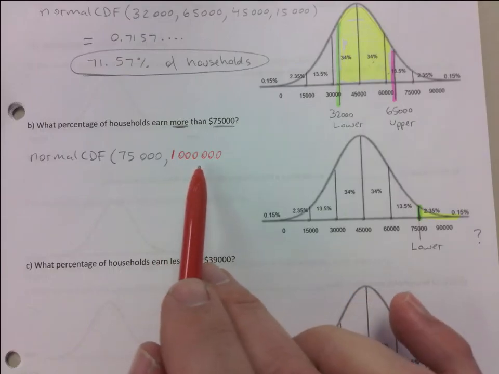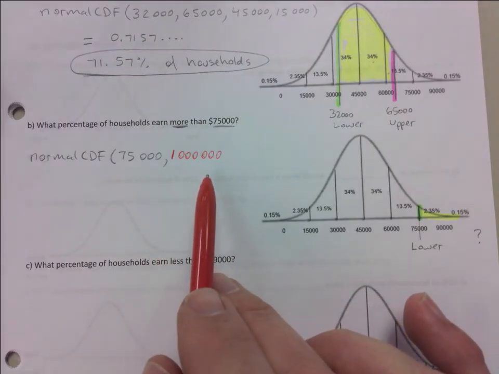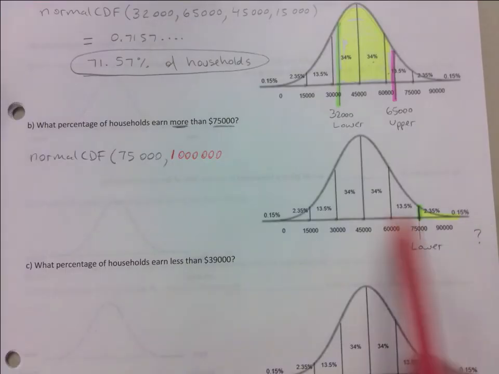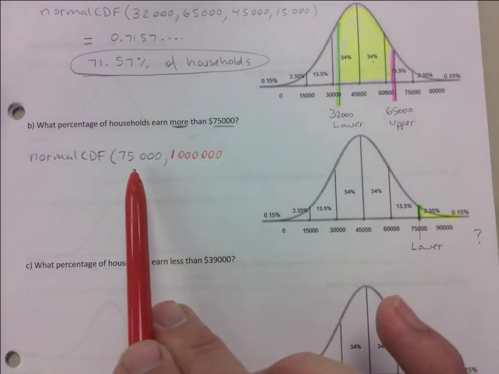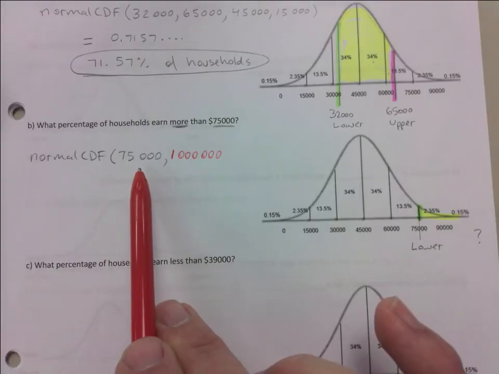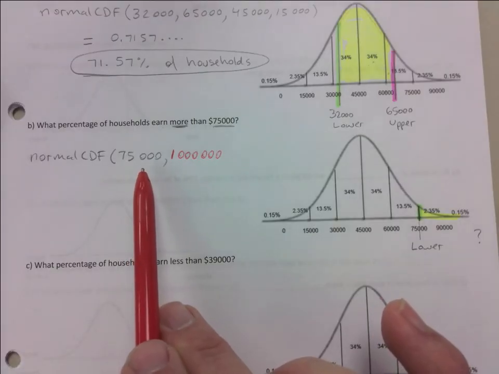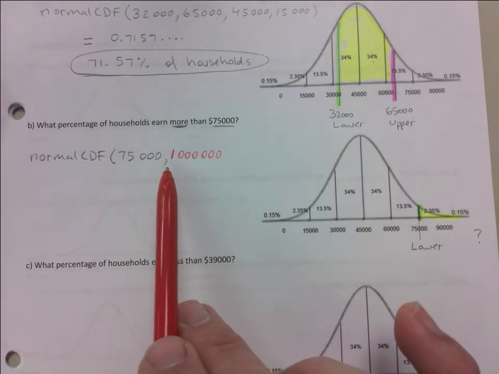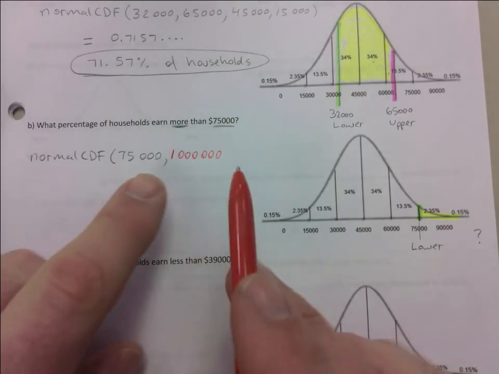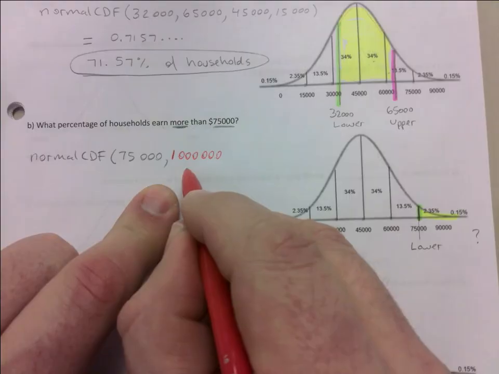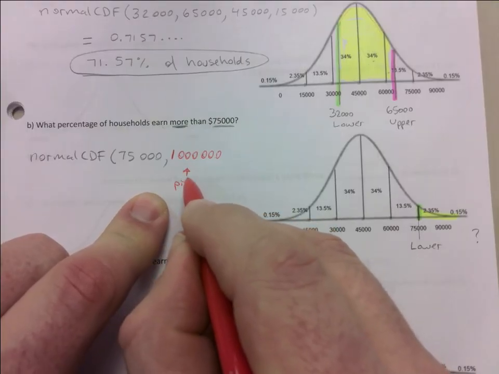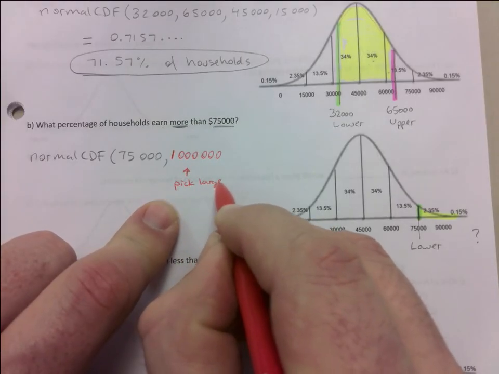You're going to make sure you include enough information, because even if you had gone 100,000, you would have been close. The answer doesn't change anymore after a certain amount. So just pick a large number.